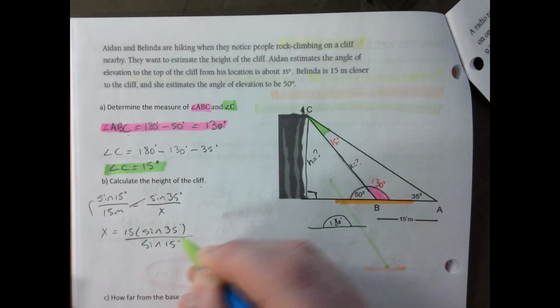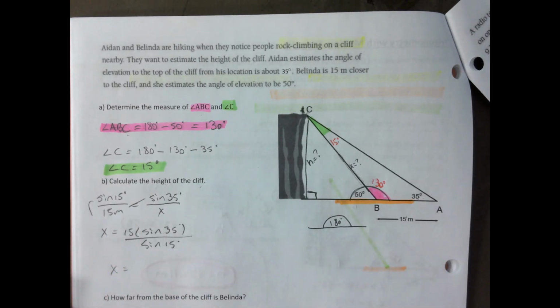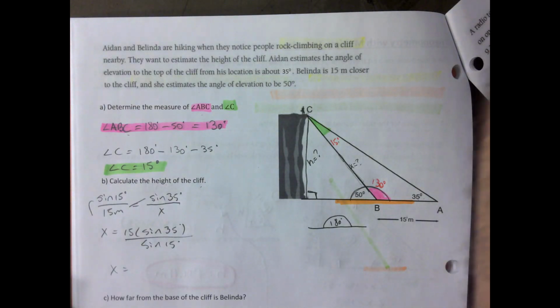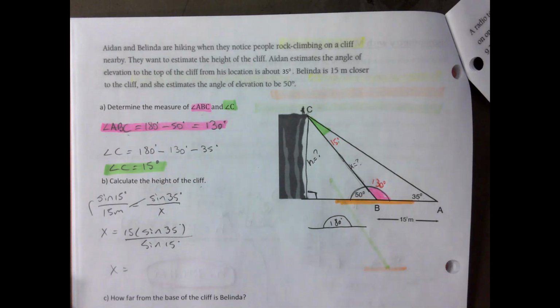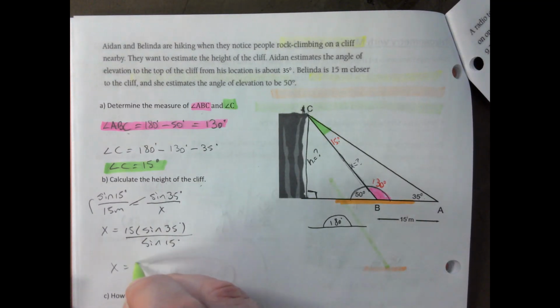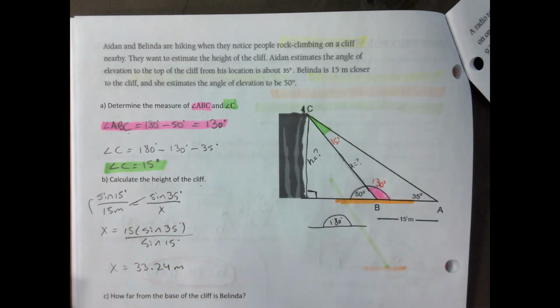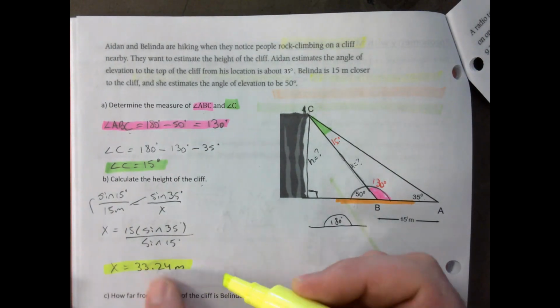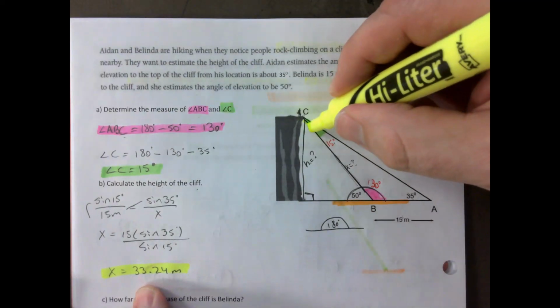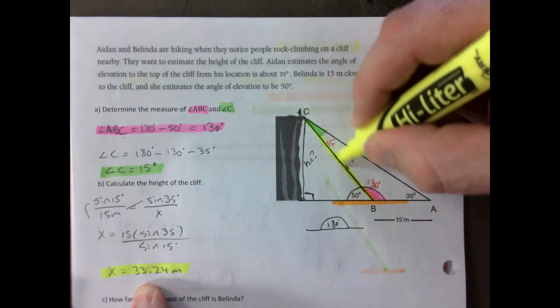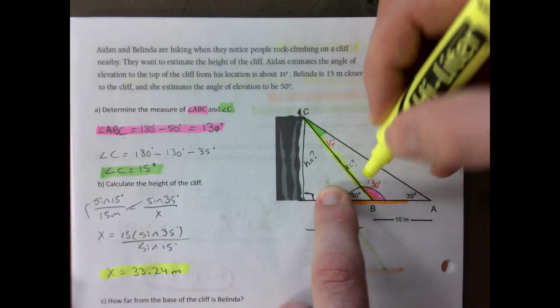And if you've already done this, just bear with me. I can still teach you little things here and there. I don't have the key in front of me right now. I should have. And we are, it's 33.24. And we are in meters. And I like highlighting, right? So it's easy to see when you come back and check this. We've solved this side here that is being shared between these two triangles.